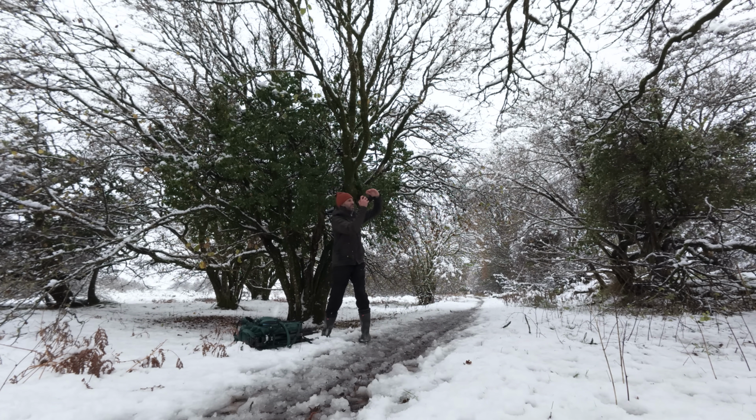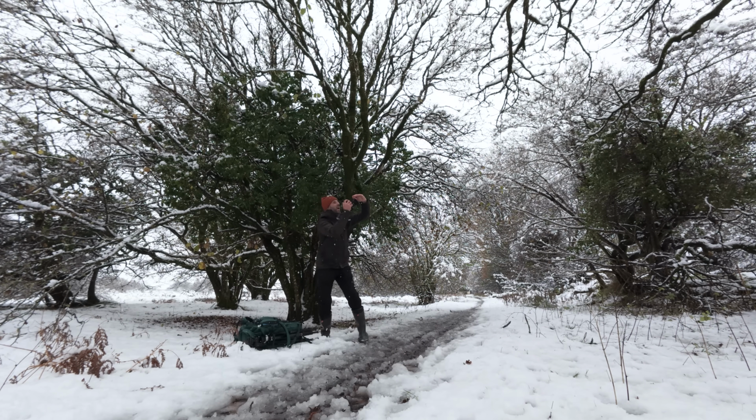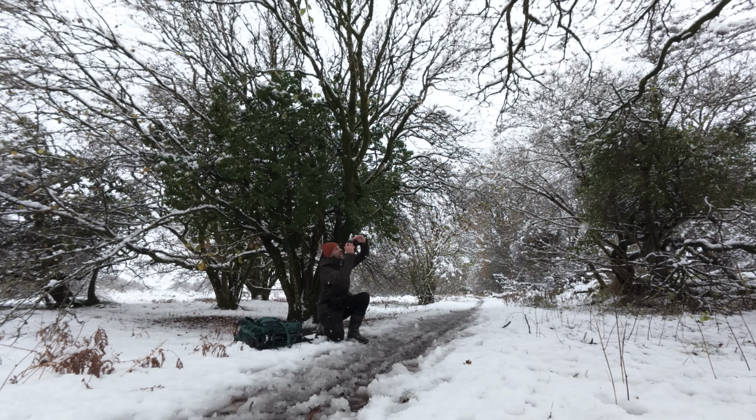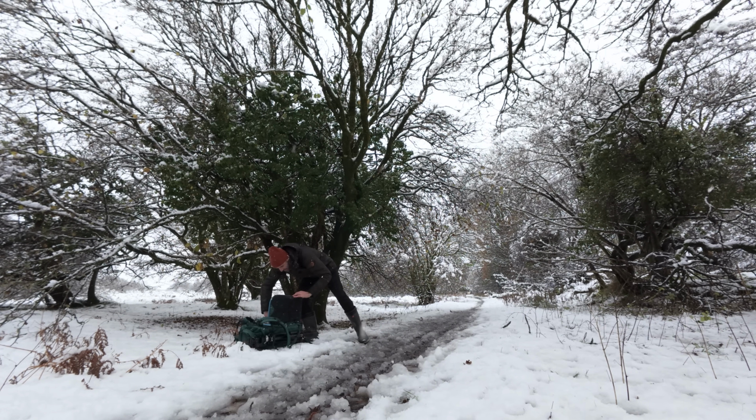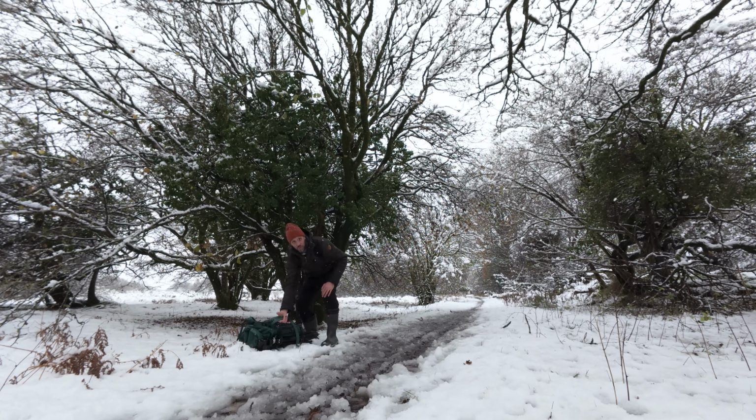Okay, just trying to shield the lens, focus on the tree itself, and I'm just going to do a vertical panorama. I really want to get these branches stretching out. Okay, I'm going to be super quick. 1, 2, 3, 4, 5. Put the camera away. If it comes out, it comes out. Time will tell.